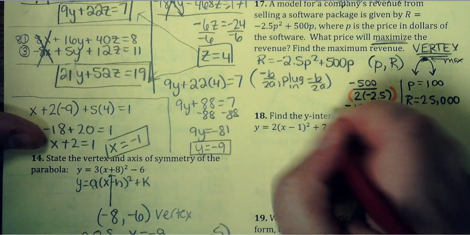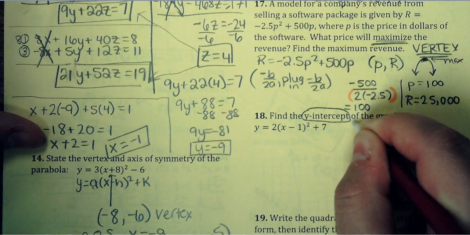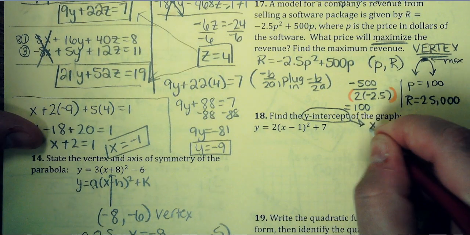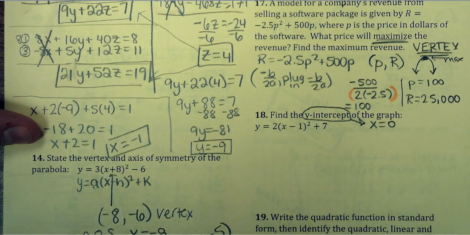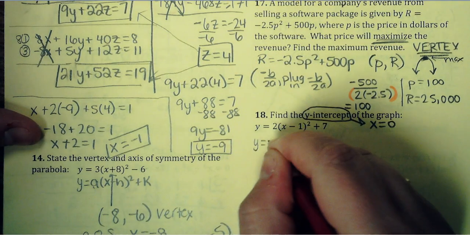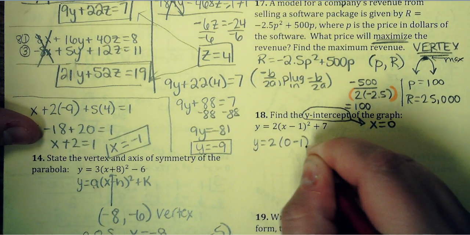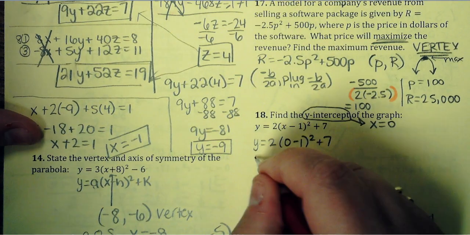Okay, y-intercept. For any graph, where you cross the y-axis, the x value has to be 0. If you're on a graph and you're crossing the y-axis, that's what your y-intercept is. The x value will always be 0 at that point. So all you're doing is replacing any x's you see with a 0.